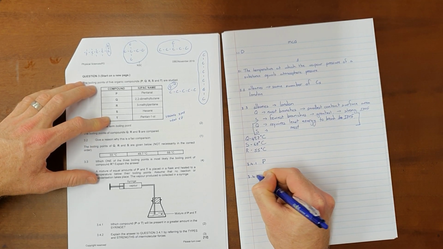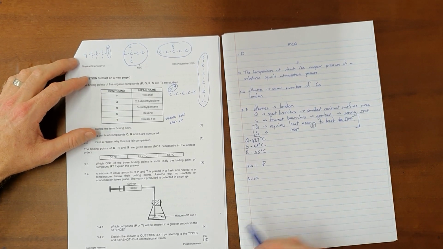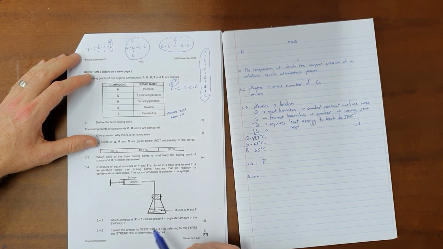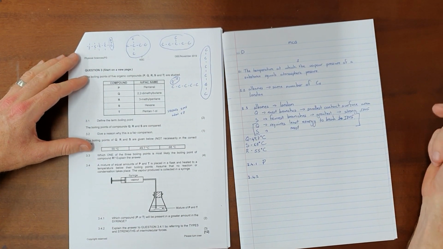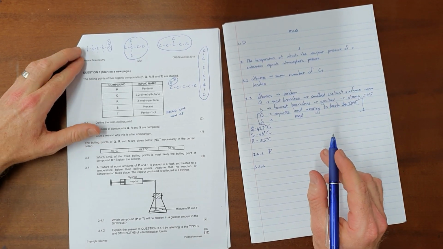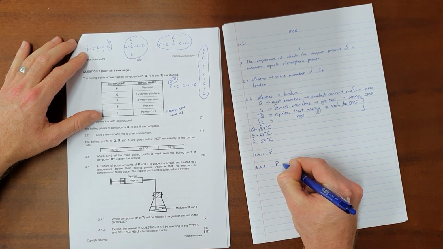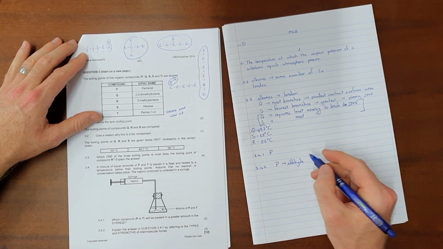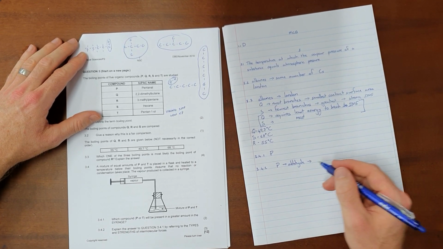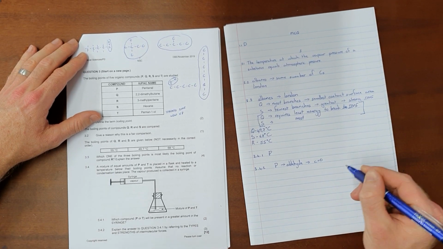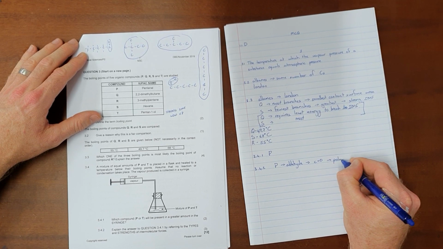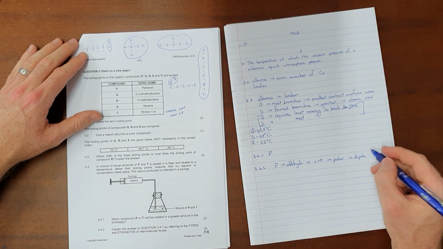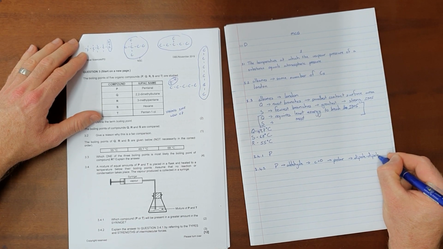Question 3.4.2 then reads, explain the answer to the above question by referring to the types and strengths of intermolecular forces. This is again a similar question to 3.3, where there are a number of things that we need to mention here. We start out by referring to each substance separately, where we say that P is an aldehyde. We identify the functional group, the homologous series. Since it is an aldehyde, it has a carbonyl group, a carbon-oxygen double bond, which we know to be polar. And since it is polar, the intermolecular forces that exist between these molecules are dipole-dipole intermolecular forces.